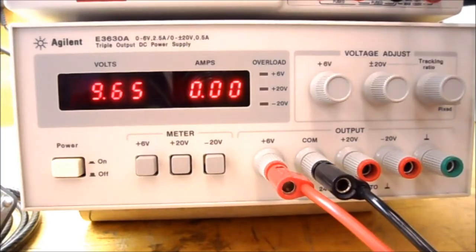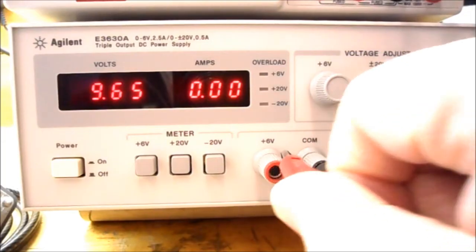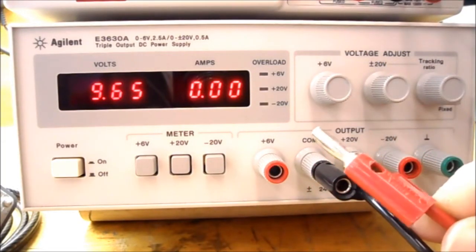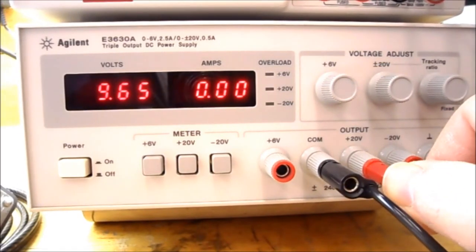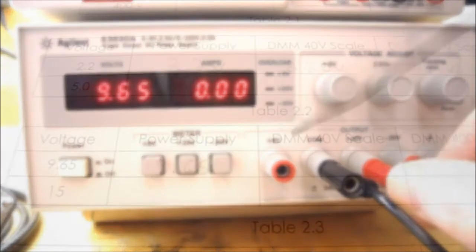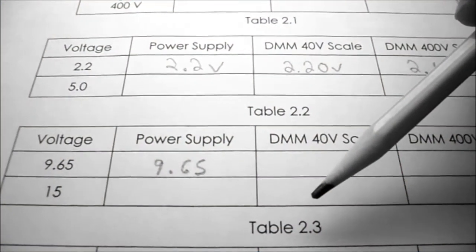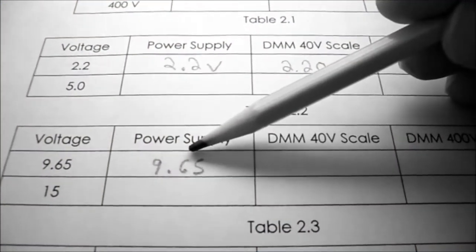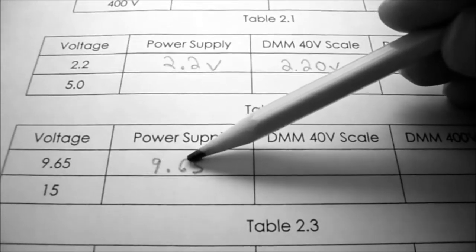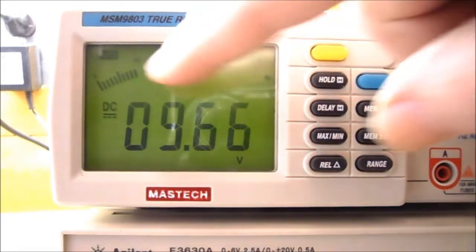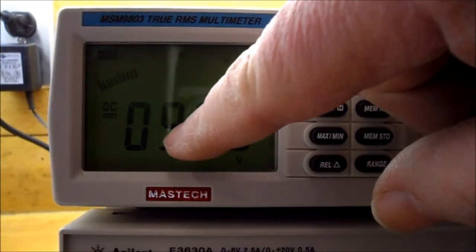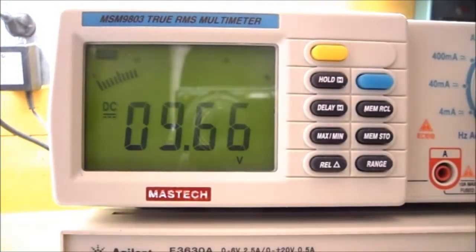Once you have it at 9.65 volts, we need to connect the digital multimeter's positive lead to the plus 20 volt terminal. So in table 2.3, I record the power supply meter reading, and it's 9.65. Now you can see the digital multimeter has automatically selected the 40 volt range. It is on auto.